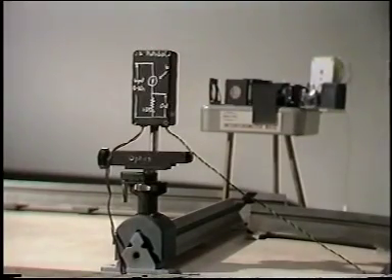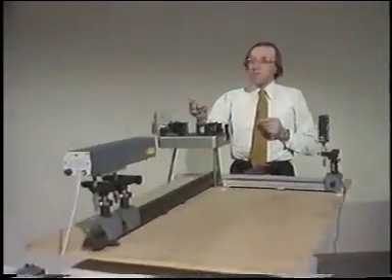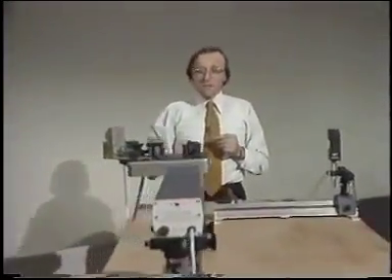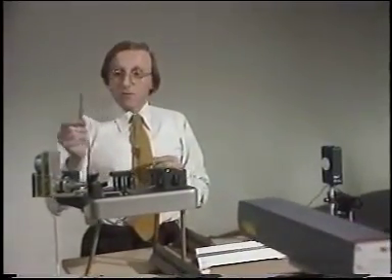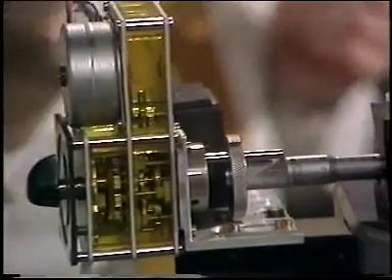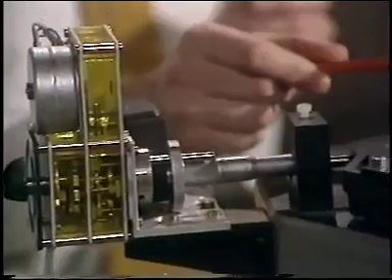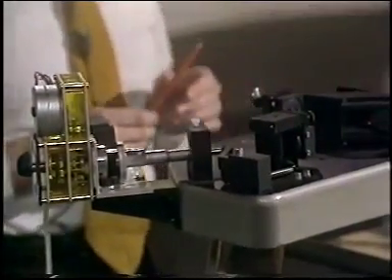Now, in fact, there's one other refinement with this piece of equipment, and that is the way that the mirror is driven back and forth. Instead of it being driven by hand, we've coupled an electric motor to it. And of course, as always, as the position of the mirror moves, so the output from the detector will change.